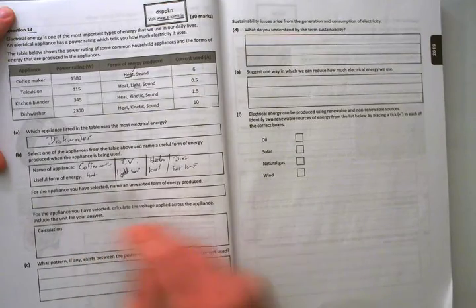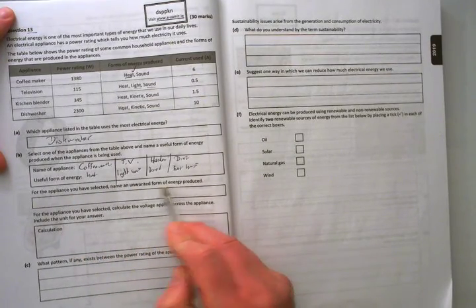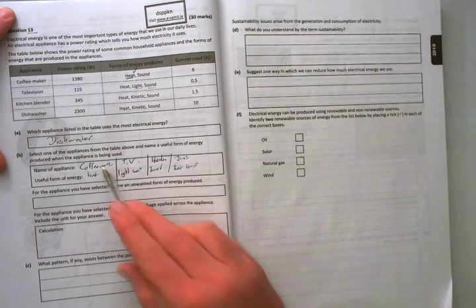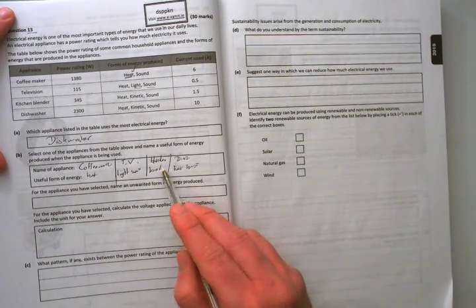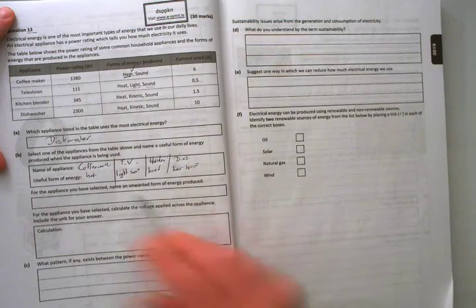For the appliance you selected, name an unwanted form of energy produced. Okay, well, for the coffee maker, that's sound. For the TV, it's heat. For the blender, it's sound or heat. And for the dishwasher, it's sound.